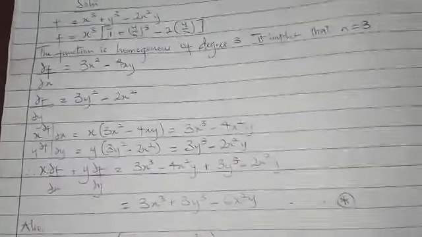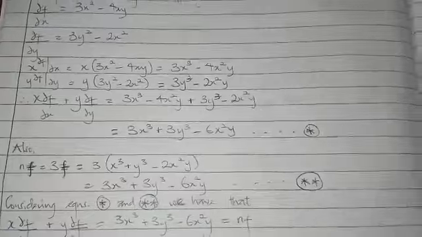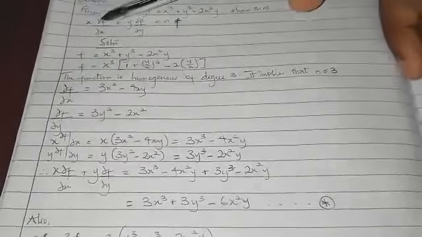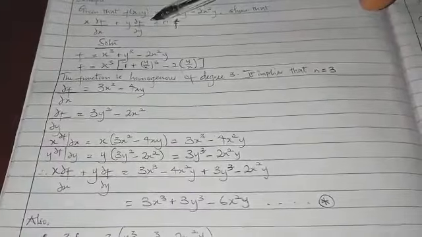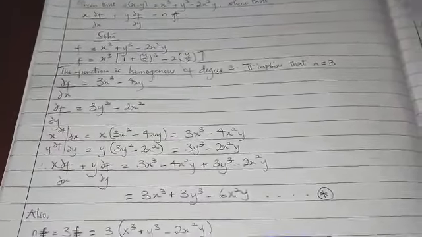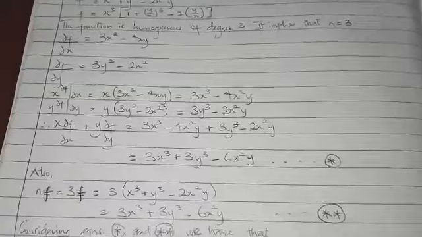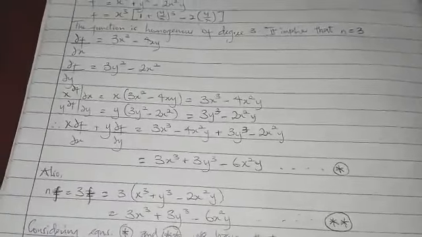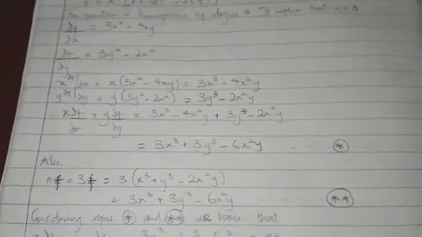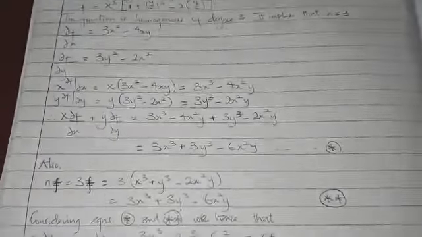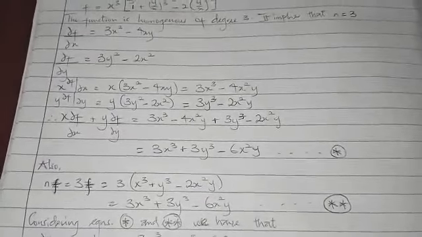Now they said you should show that x partial f over partial x plus y partial f over partial y is equal to nf. Let's start with the left hand side. Take it step by step to show each side, then consider both of them.